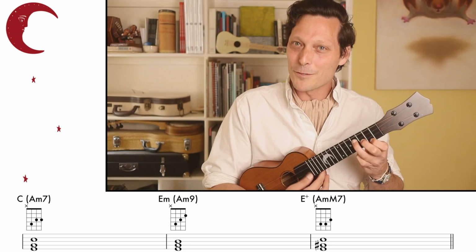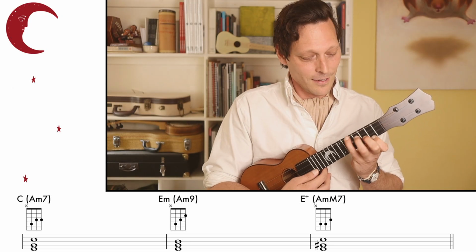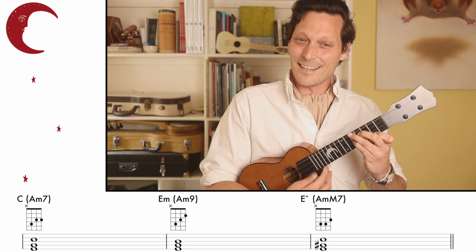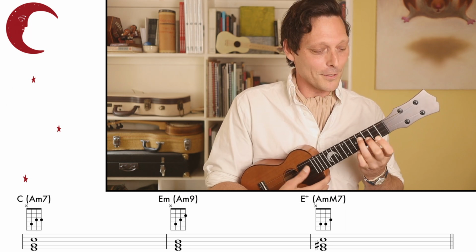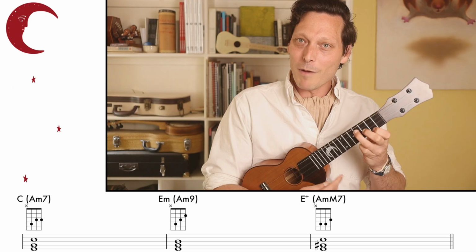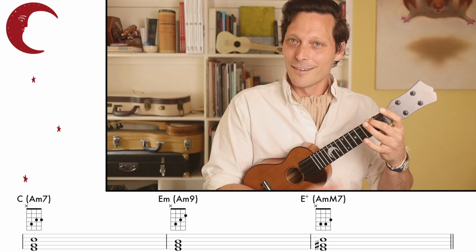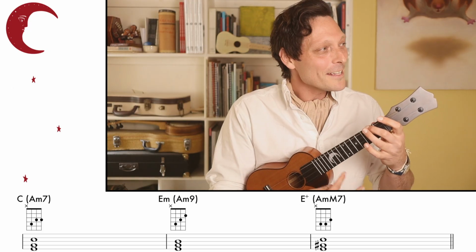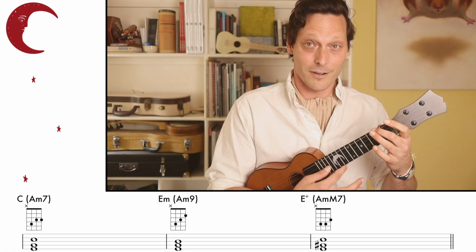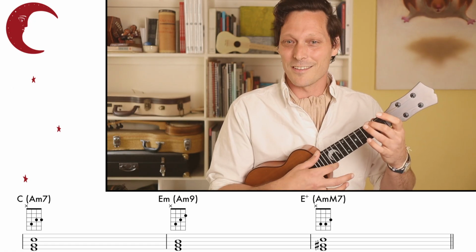A real plaintive sort of sound. So we get this sound when we play the E minor over top of an A minor. So put down your E minor triad and play that over me strumming the A minor. And listen to that sound. Still minor, just with color on top.